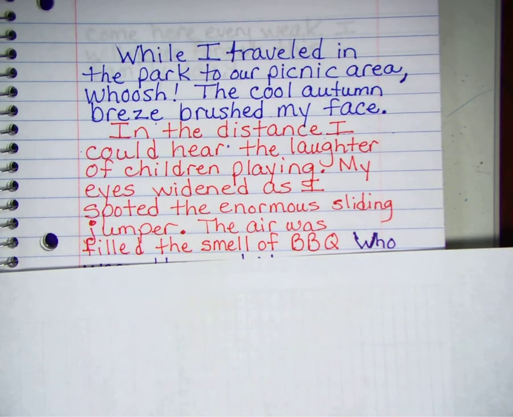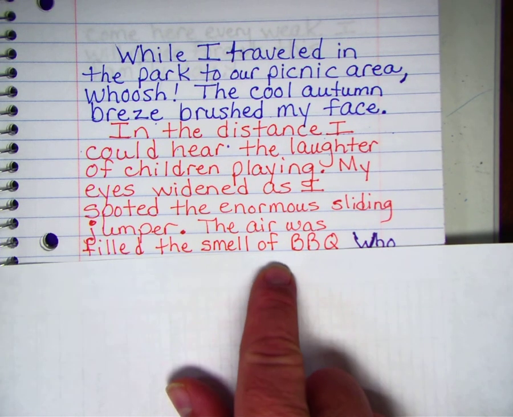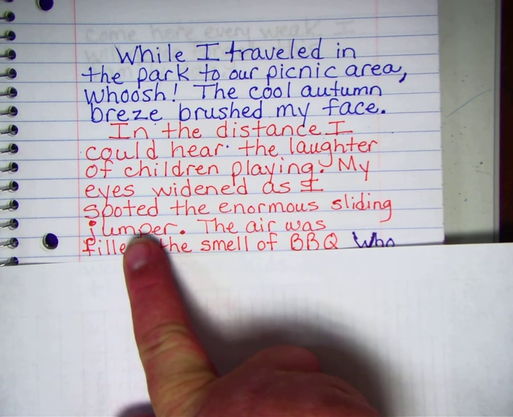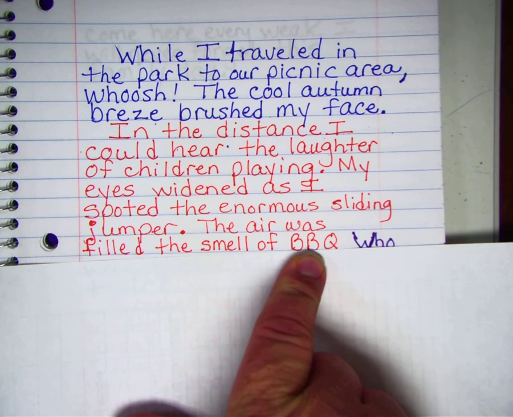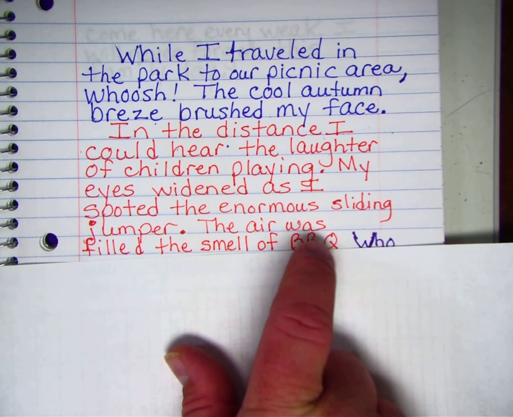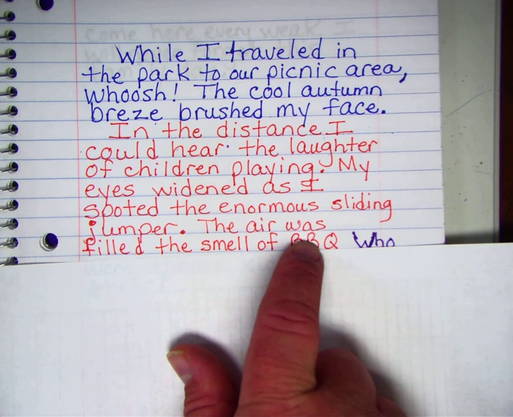The reason the sentence starters are used is to help the children with their vocabulary. Every child will need help with vocabulary, as they're either writing or reading. Then the next part is, the air was filled, and this should be followed by the smell of barbecue. That is what they smelled.